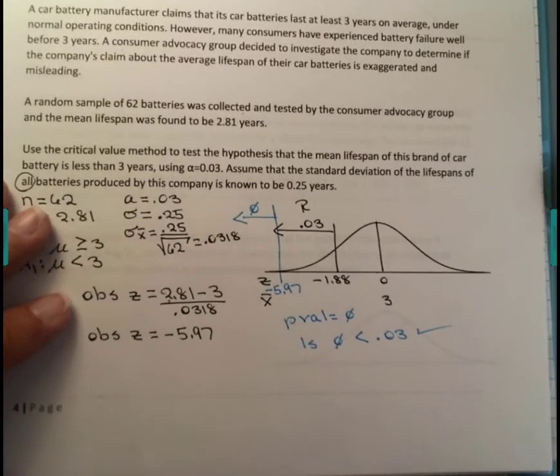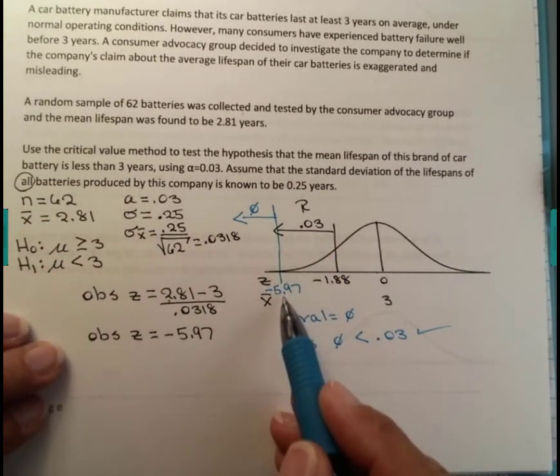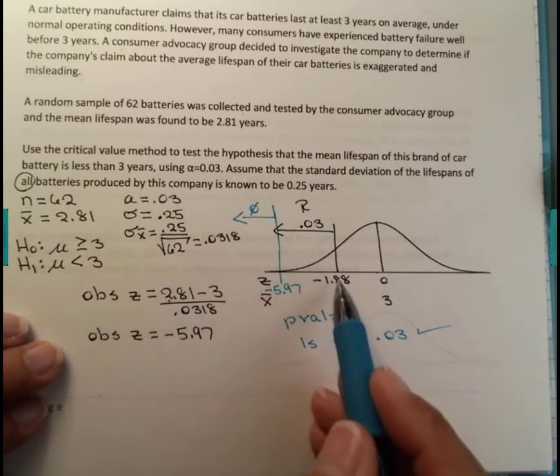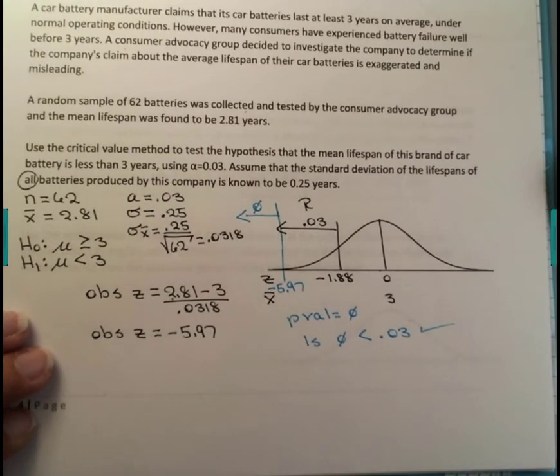So what do we do? Reject. The p-value tells you to reject. The critical value, the test statistic that we ran, tells you to reject based on the critical value. And so it passes on both counts. And that's kind of what you should be able to do. You should be able to do both of these tests on any problem you're given. That way, any way you're asked the question, you can answer it.